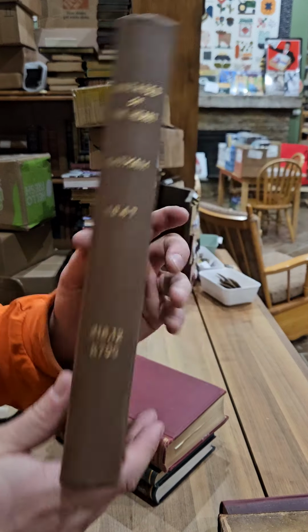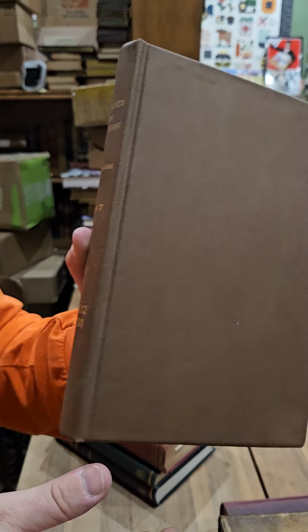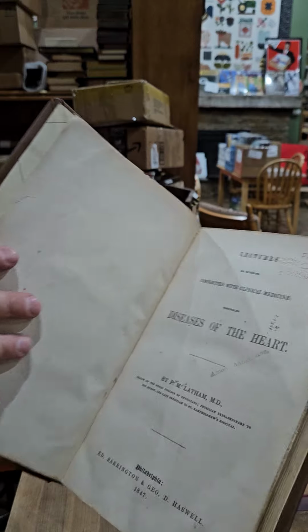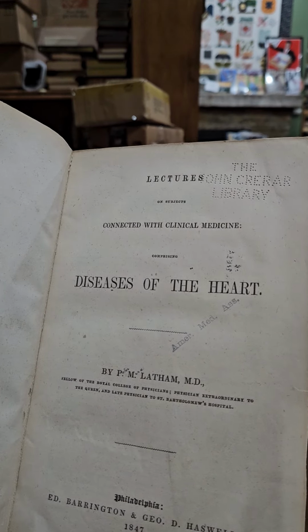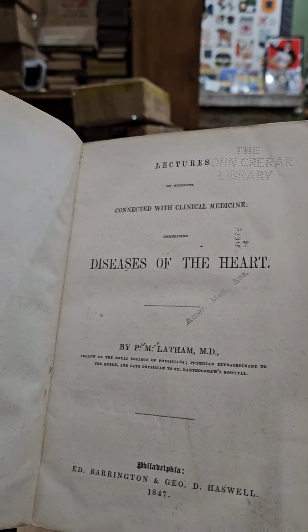All right, up next we have Diseases of the Heart, 1847. This is a modern library binding on it, but it is actually from 1847. Lectures on subjects connected with clinical medicine, comprising diseases of the heart, by P.M. Latham, published in 1847.